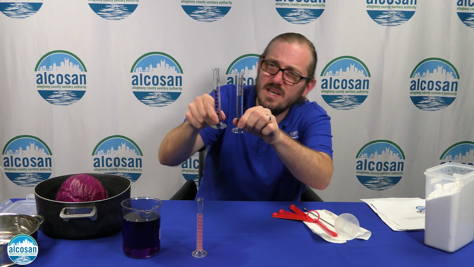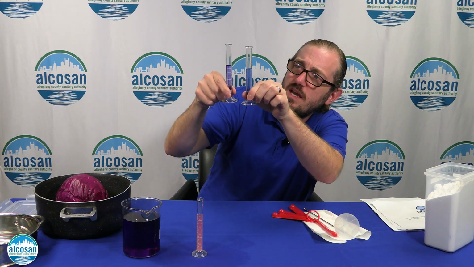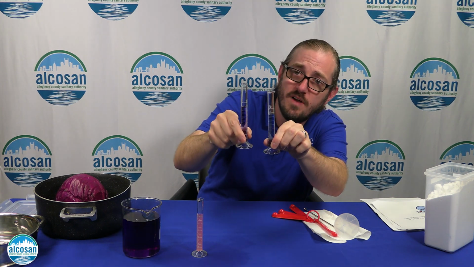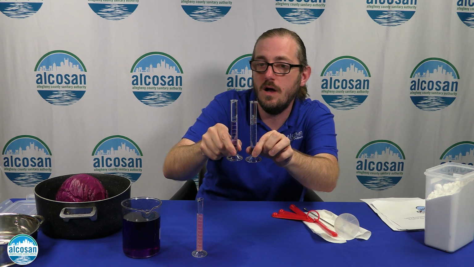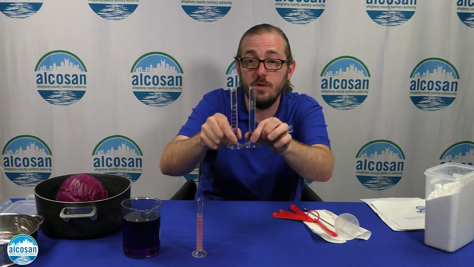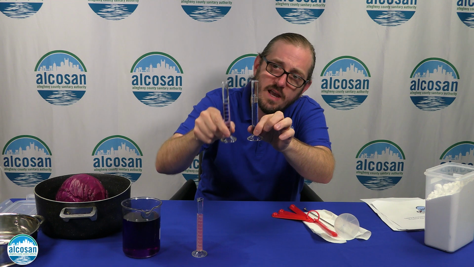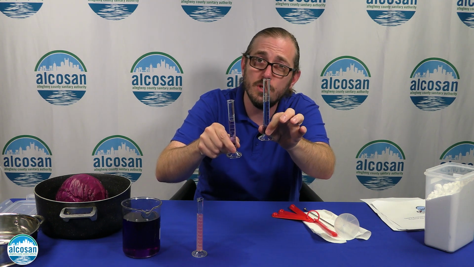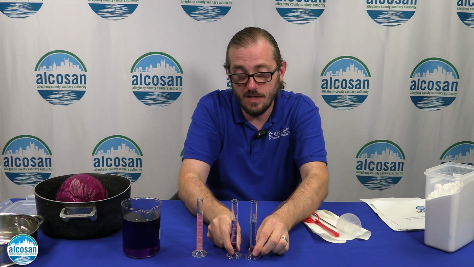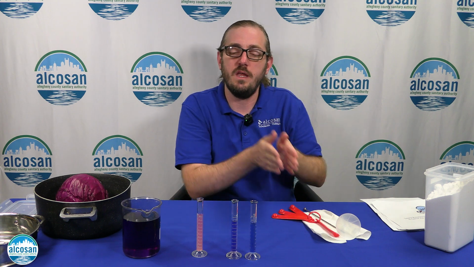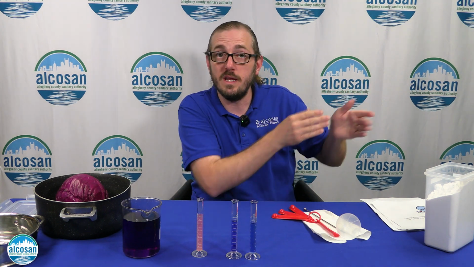Hold this up, it's a little bit of a lightish purple, almost a violet. It's a little bit diluted, so it's not as concentrated as it could be. But this is showing a little bit more violet, and this is showing a little bit more light blue. That indicates, again, the more blue and then it goes green, it means it's increasing in its basicity.